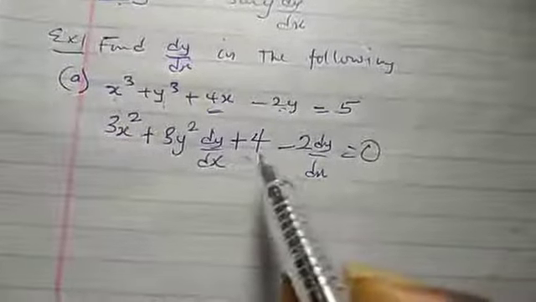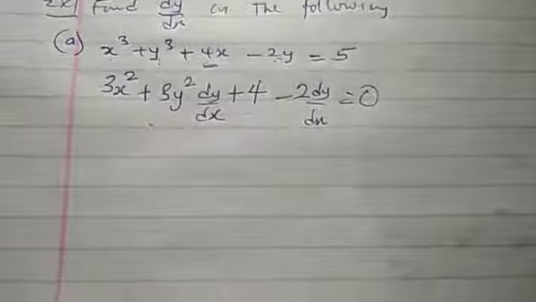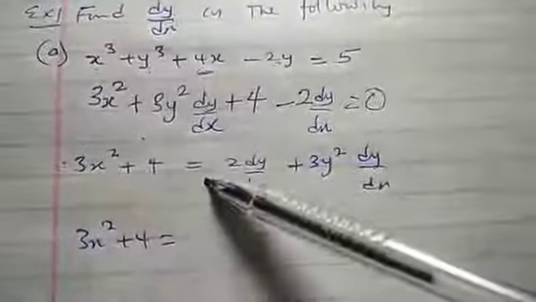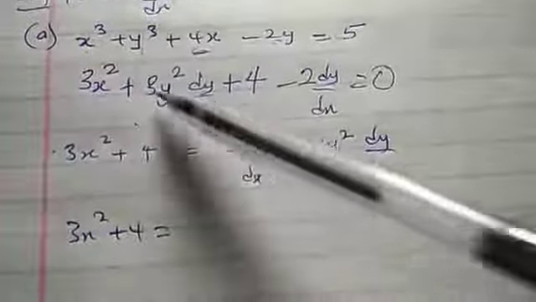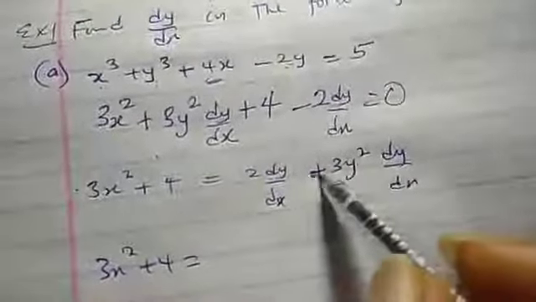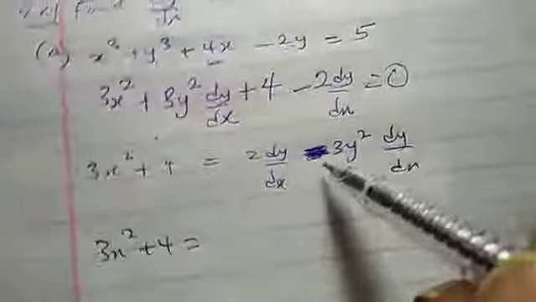After you have done this, you look for the common ones. You retain the common ones. You take the ones that are not common to the other side, so that we are going to have 3x squared plus 4 equal to. I've taken minus 2 dy/dx to the other side, and this is our plus 3y squared to the other side. That gives me minus 3y squared.